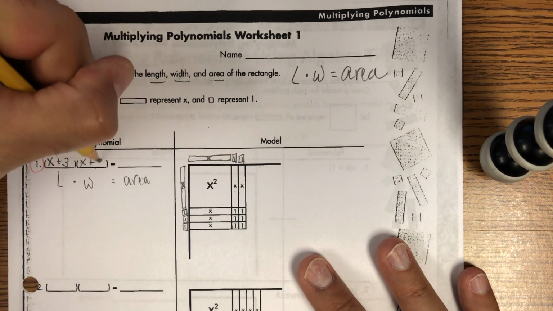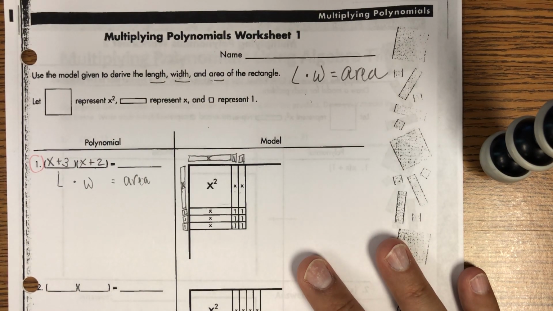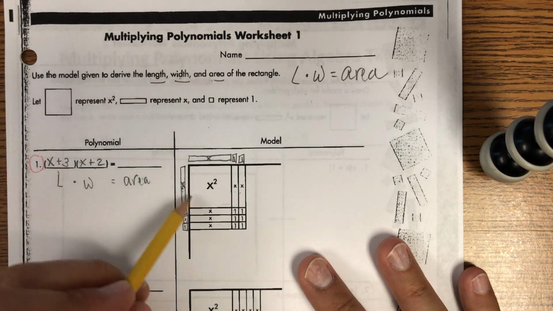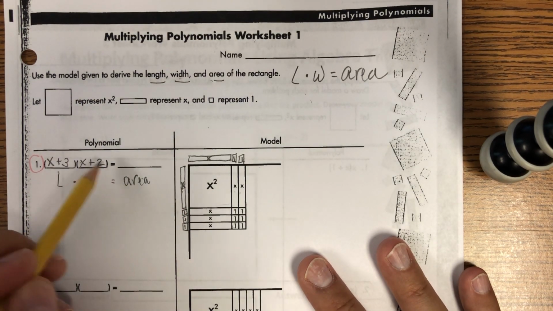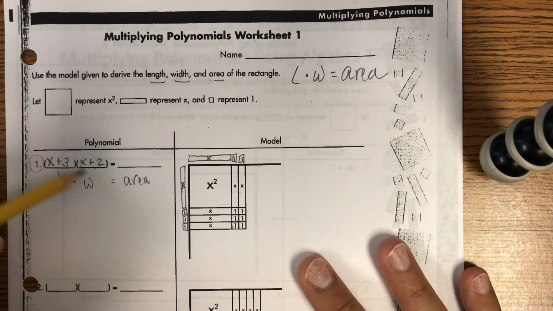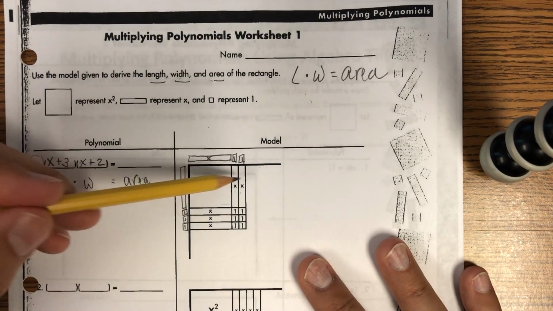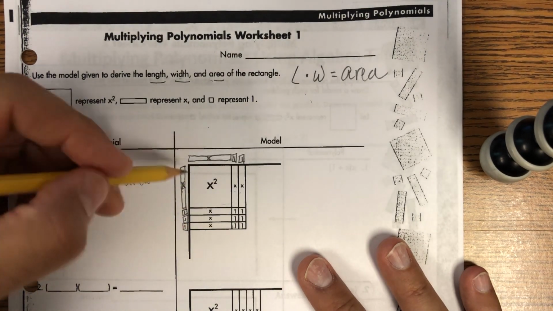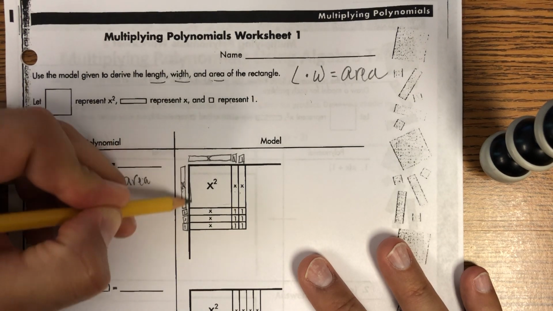Hey, you like the math? The math is good, right? X plus 3 is the length. X plus 2 is the width. And when we multiply these together, the length and the width, what do we get?